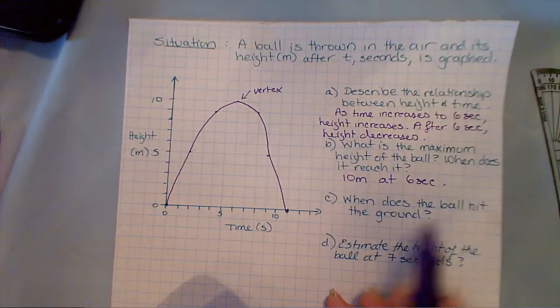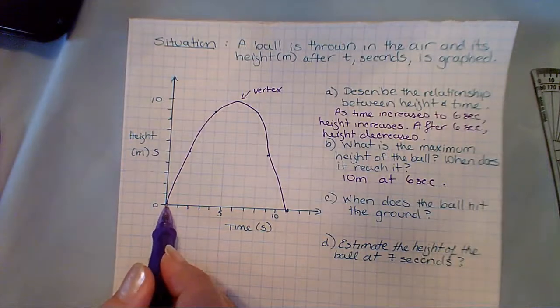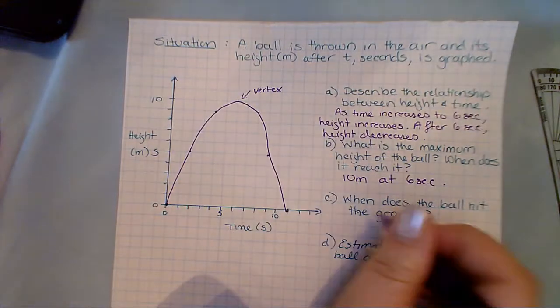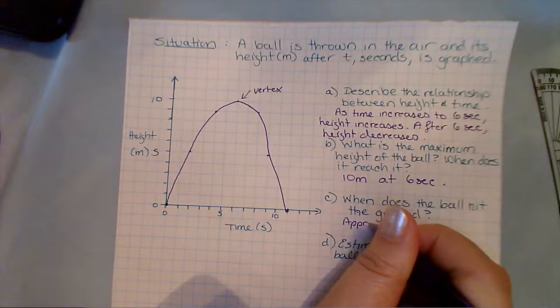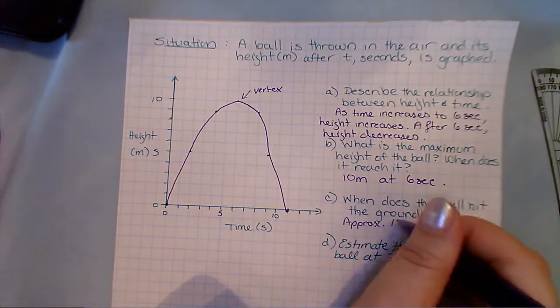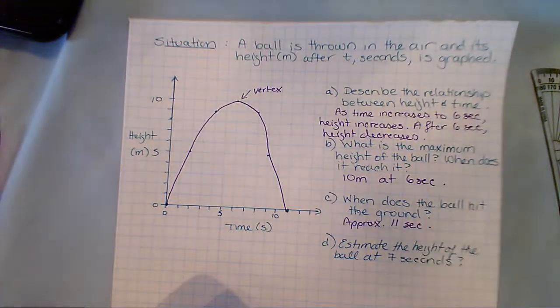When does the ball hit the ground? Well, it starts off at the ground level or thereabouts, goes up, comes down, and reaches the ground again at approximately, that looks like 11 seconds. So the ball is in the air for 11 seconds.